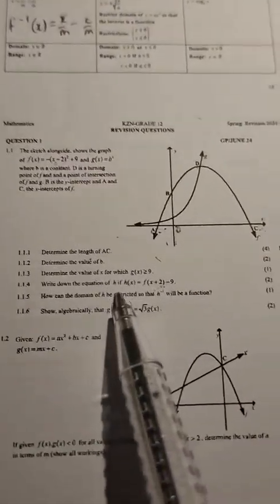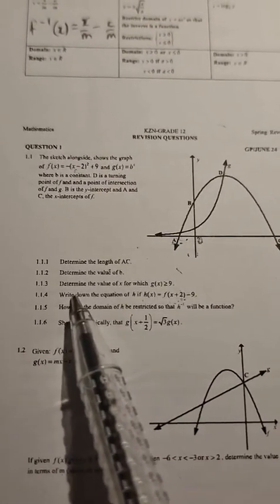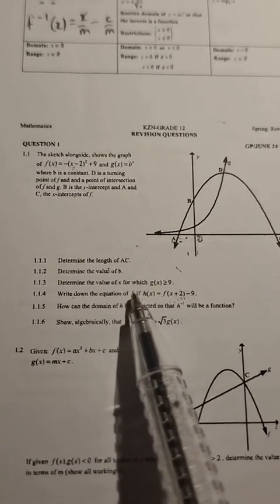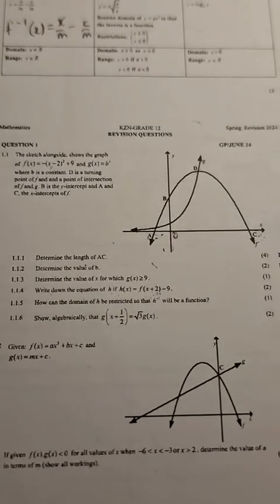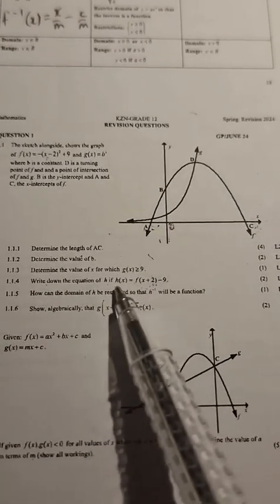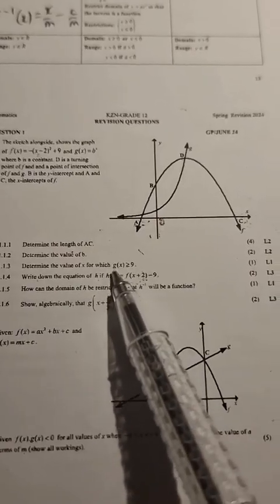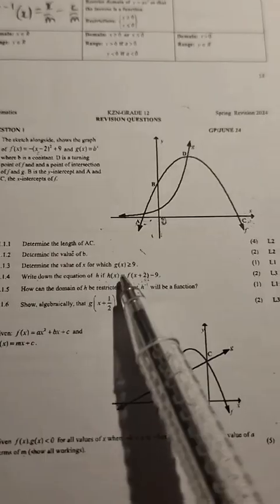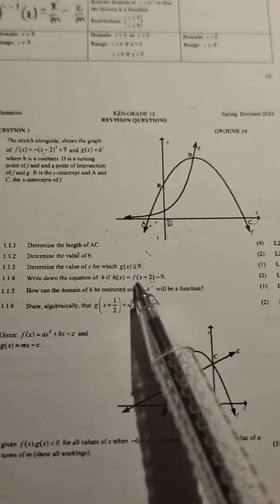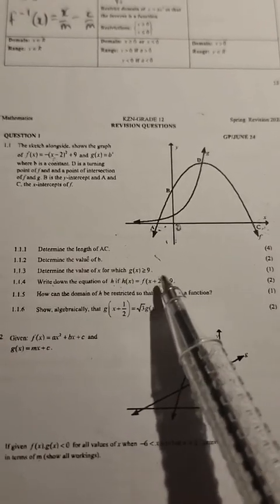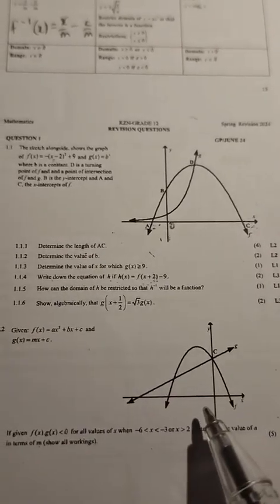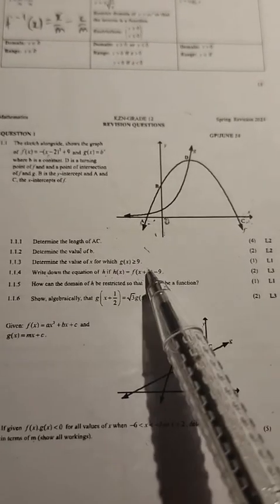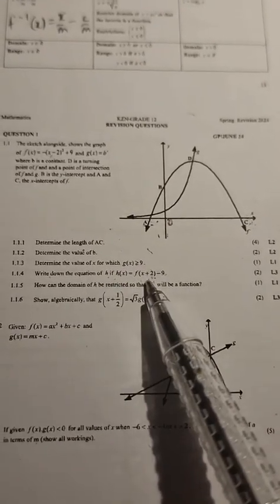Okay, where's the question? Here's the question. Write down the equation of h. So h is a new function. And what is the stipulated statement? If h of x is equal to f into x plus 2 minus 9. Write down the equation. So what we just did is we wrote down the equation.